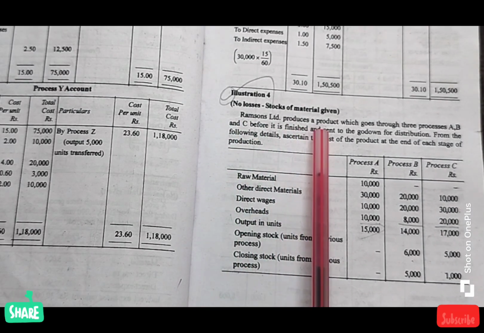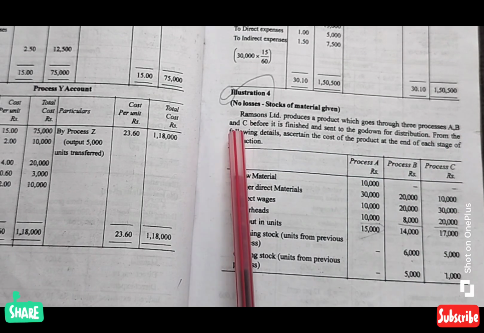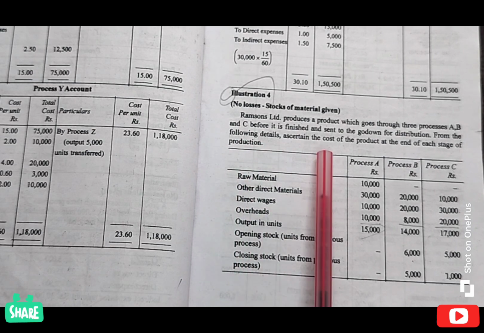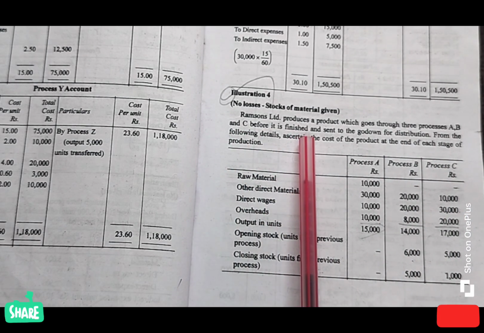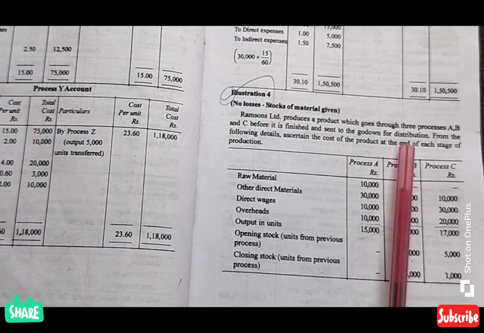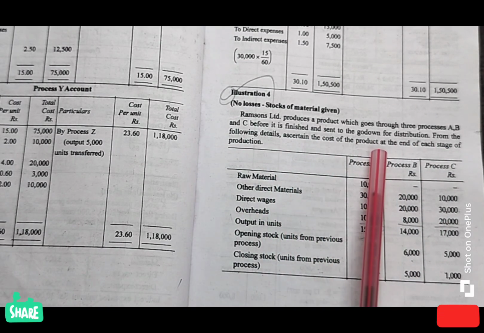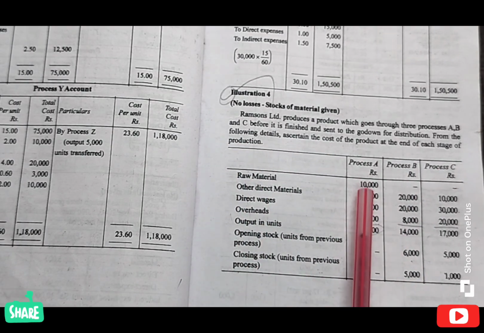Romsons Limited produces a product which goes through three processes A, B and C. So the product passes through three processes, that is A, B and C, before it is finished and sent to the godown for distribution. From the following details, ascertain the cost of the product at the end of each stage of the production. What is given here?